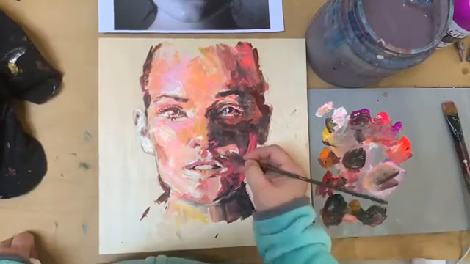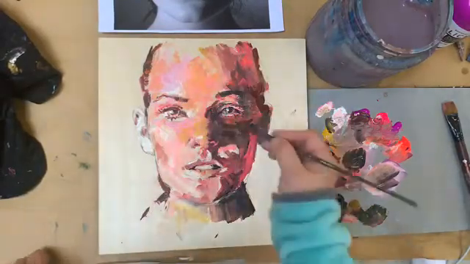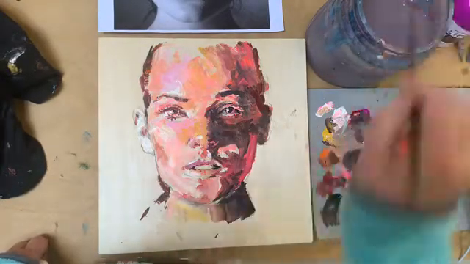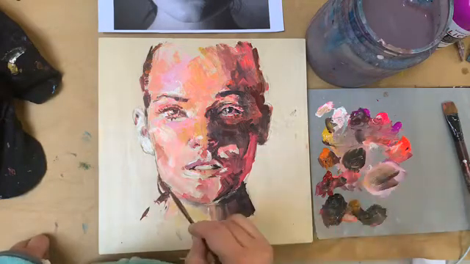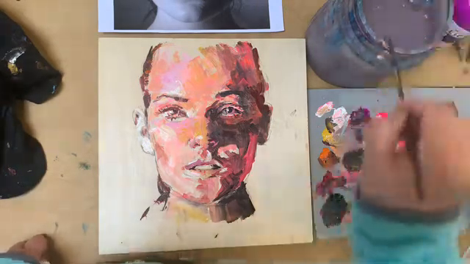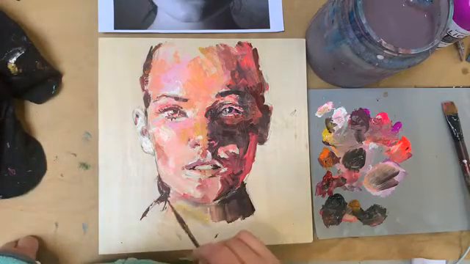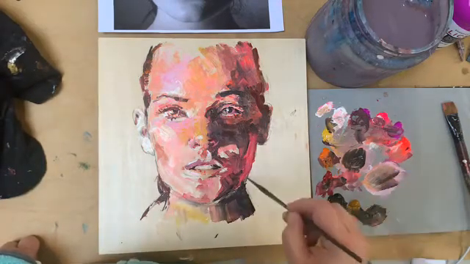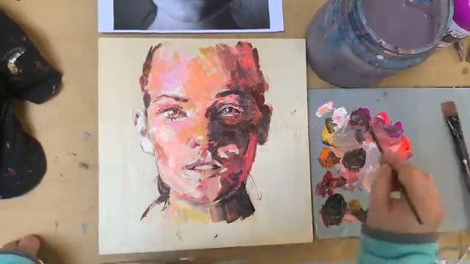My eye is really going everywhere. Keep checking. Keep scanning it for value. It's sort of funny because by the time I think about it, and by the time I say it out loud, I've already moved somewhere else. Some of those hair strands.